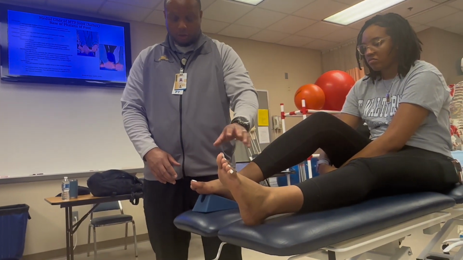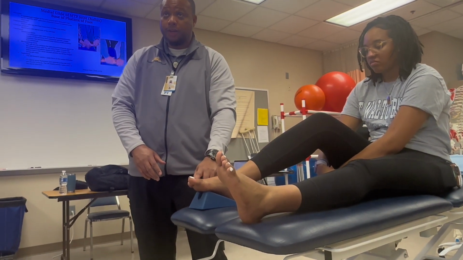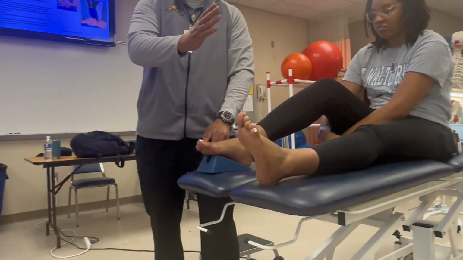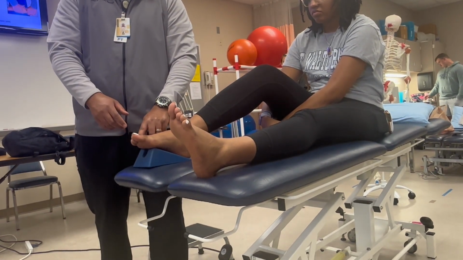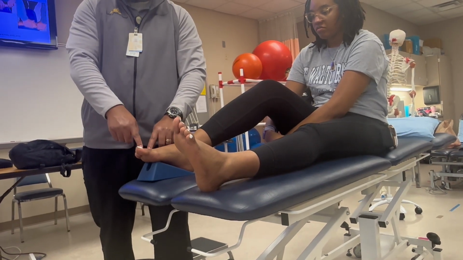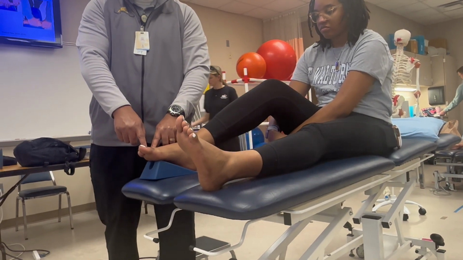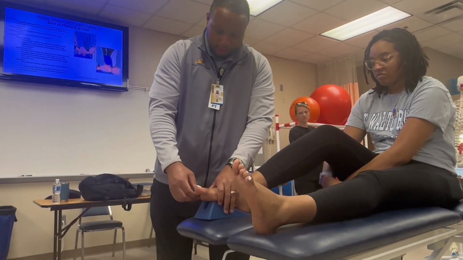But for the fourth and fifth, if I do medial, it's component motion necessary for adduction of these, because now it's going toward the midline in reference to the third metatarsal. Everybody got that?